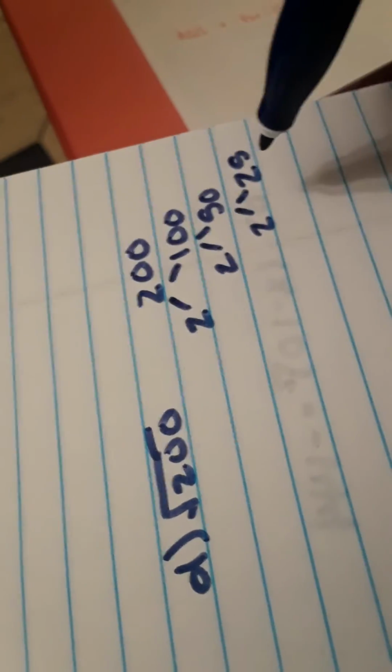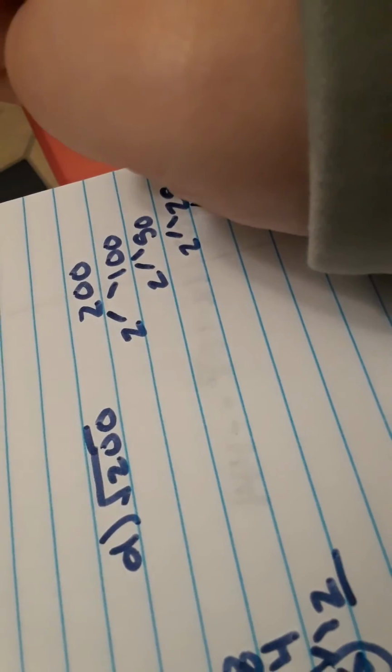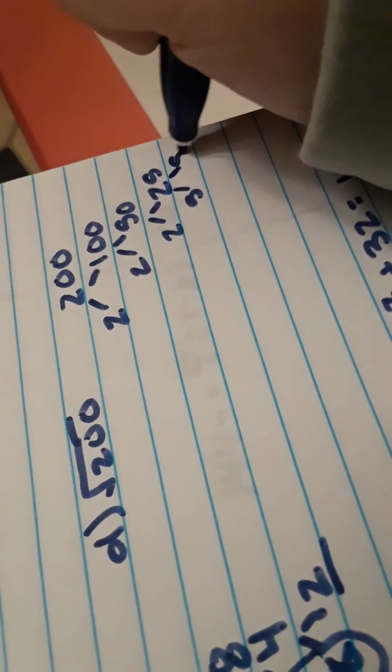And because you cannot divide 25 by 2, you're going to try and divide it by something else. 25 can also be divided by 5. So 5 times 5 equals 25, meaning 25 divided by 5 is another 5.